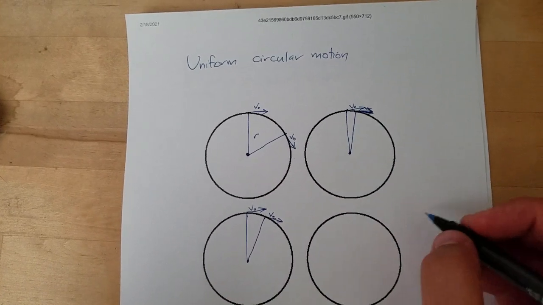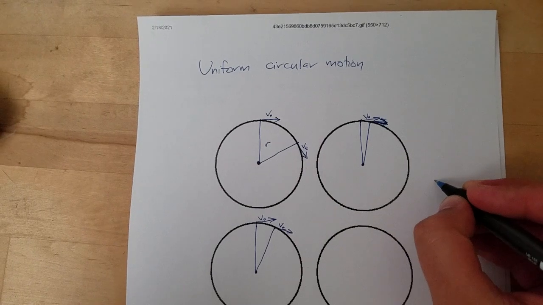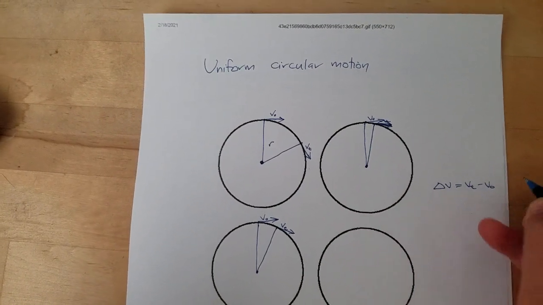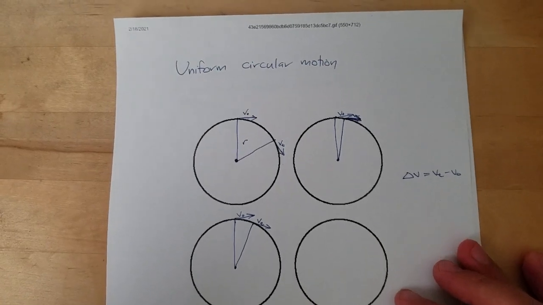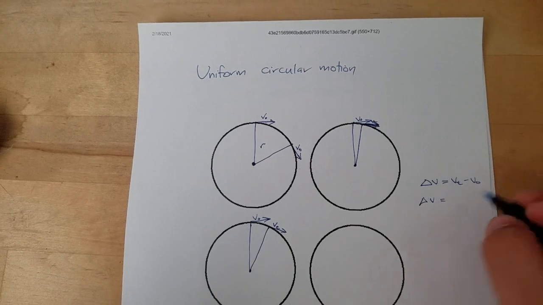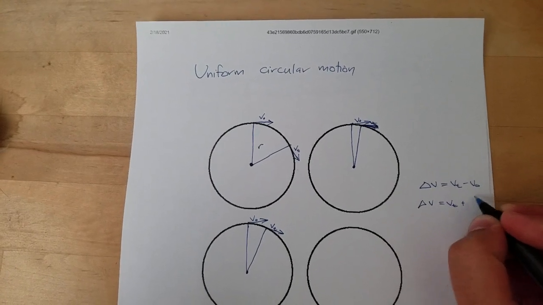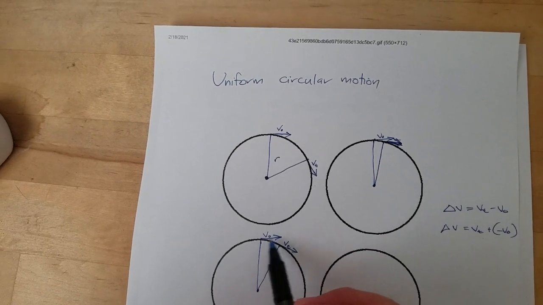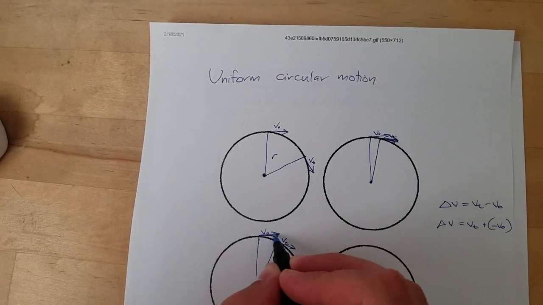Just as a reminder, change in velocity is always given by Vt take V naught. And we can represent that with a vector, which is going to be delta V equals Vt plus negative V naught. And for these two here, remember this should really be the tangent.